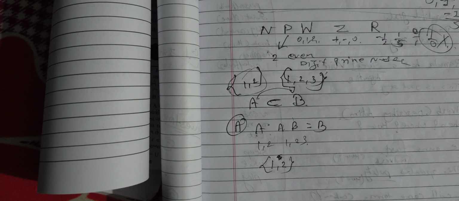Is it true? No, it's not true. B has 1, 2, 3, and the answer we got is only 1, 2. So this is wrong. The second option is A union B equals A. A has 1, 2, B has 1, 2, 3. If we do the union, we will get 1, 2 and 3. But does A have 1, 2 and 3? No, A only has 1, 2. So this is not equal, so this one is also wrong.